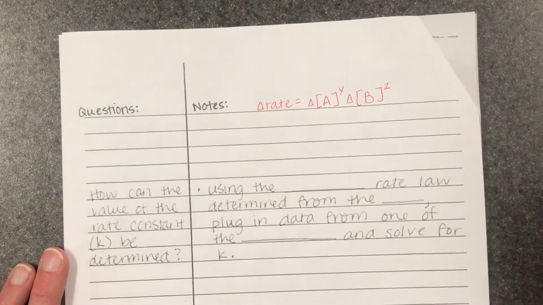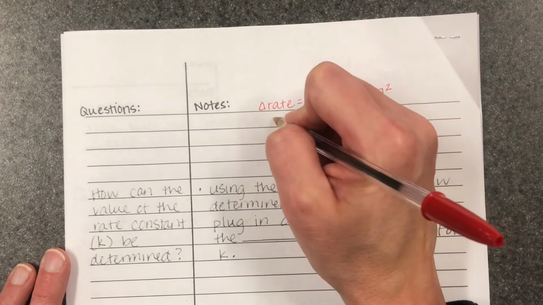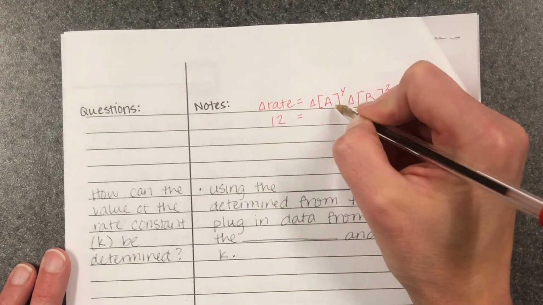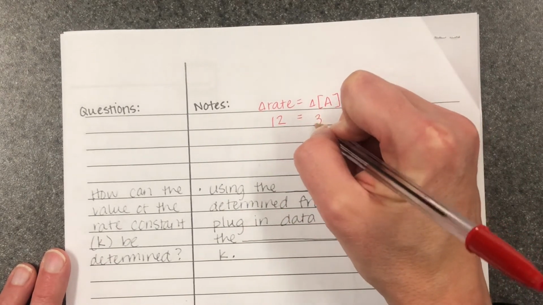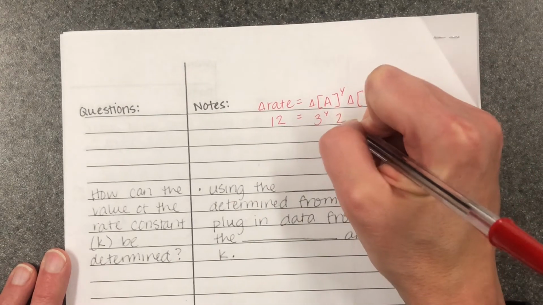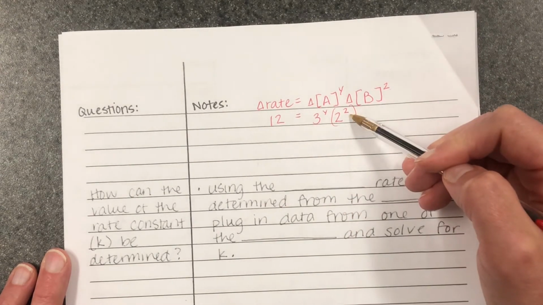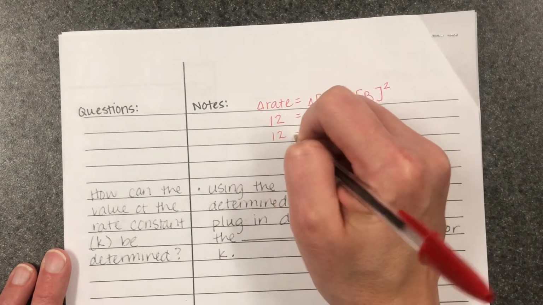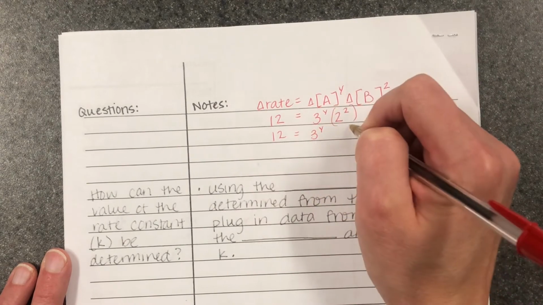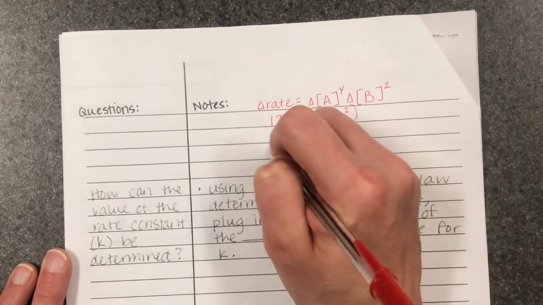So now let's fill that in. We know that the factor of change for the rate, when we compared experiments 1 and 2, was 12. We know that A changed by a factor of 3. And we know that B changed by a factor of 2, and that 2 is going to be held to the second power. So we end up with 12 is equal to 3 held to some power times 4. You can divide both sides by 4.